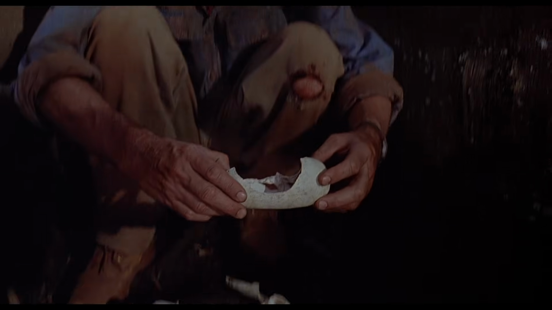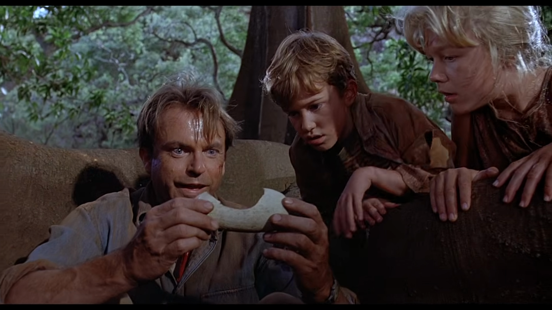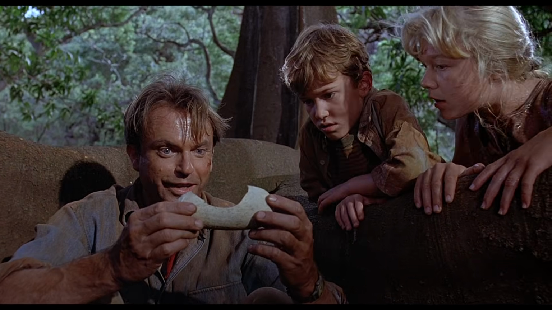You know what this is? It's a dinosaur egg.